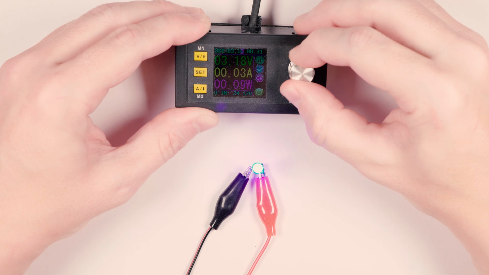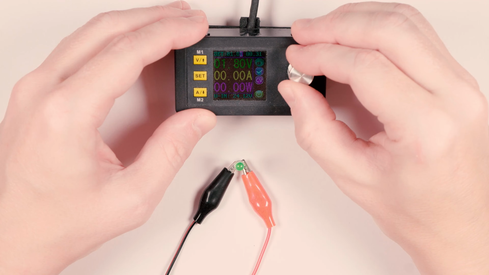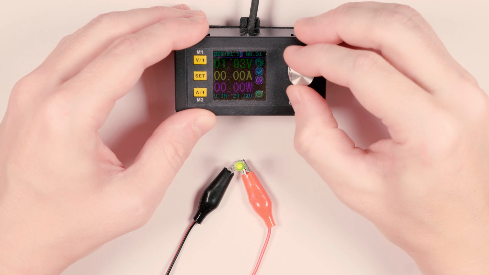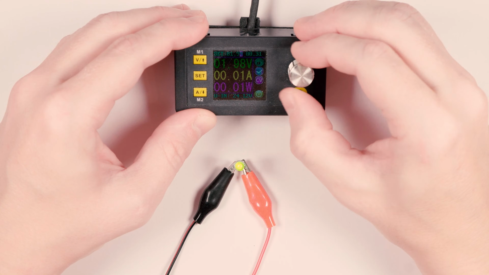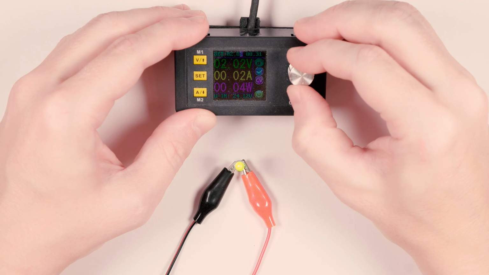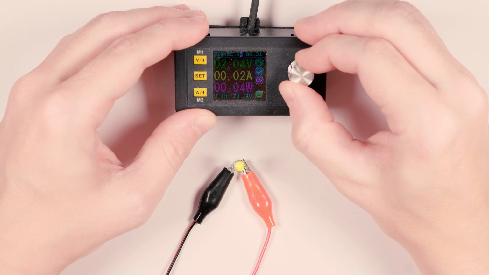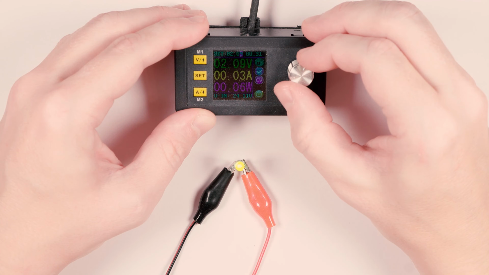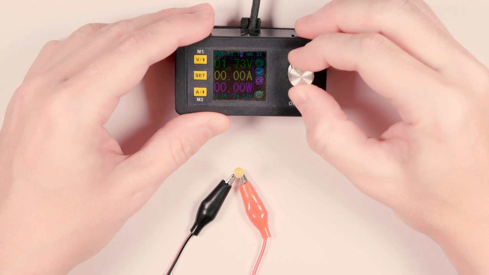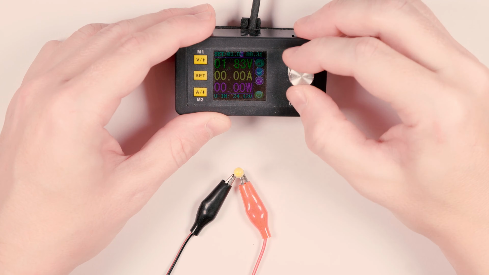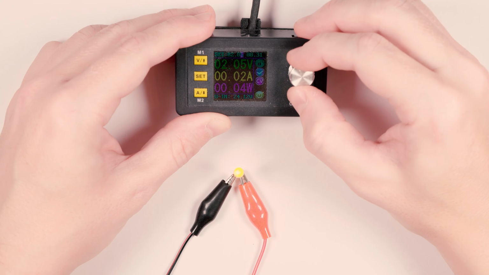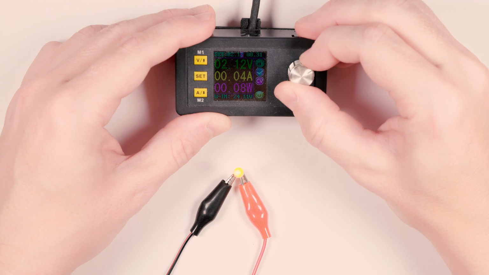Let's take the next test subject. This is a green LED. Here the glow begins at approximately 1.88 volts. At a voltage of 1.95 volts, the current increases to 10 mA, 2.02 volts, 20 mA, 2.08 volts, 30 mA. And the last test subject is the yellow LED. It starts to glow at a voltage of approximately 1.8 volts. 1.97 volts, current 10 mA. 2.02 volts, 20 mA. 2.09, 30 mA.